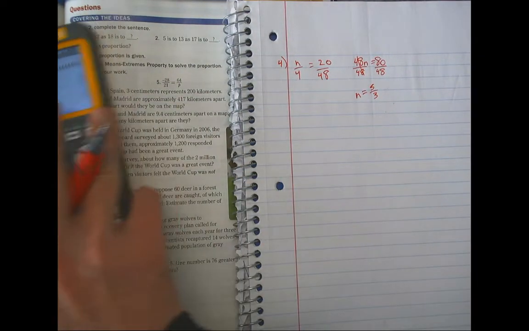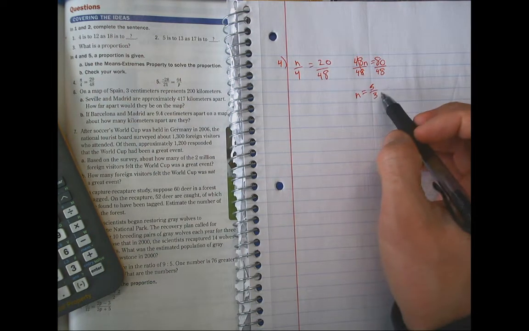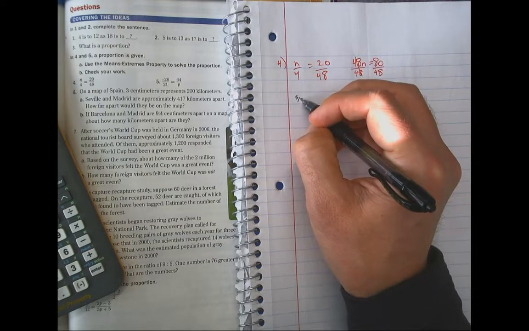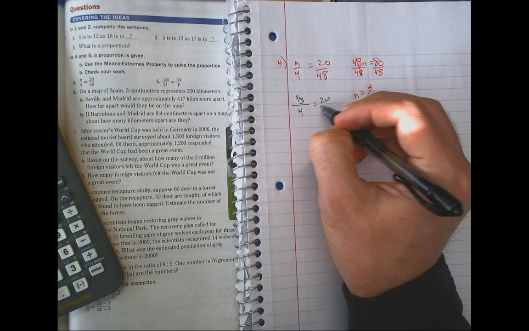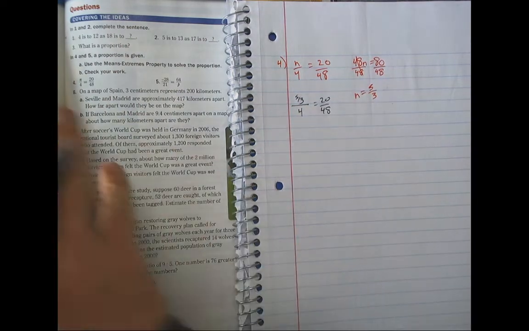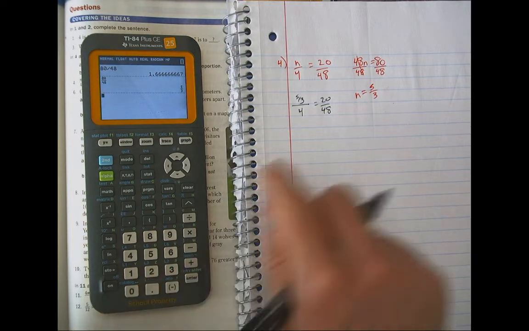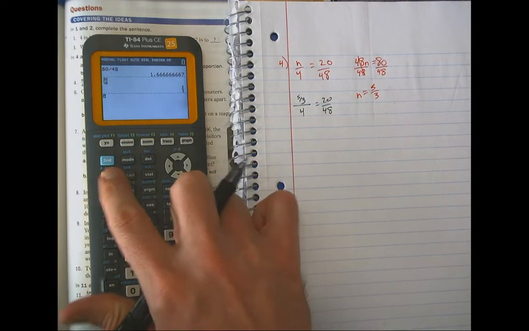Okay, now these problems also ask you to check your work. So how do we check it? We're going back to the original, we're plugging in our answer, and we're making sure that it works. So we're putting 5 over 3 in for n, so that's being divided by 4, and it's got to equal 20 over 48. I think the best way to do this is to divide this, see what we get, divide this, see what we get, and make sure they're equal to each other.